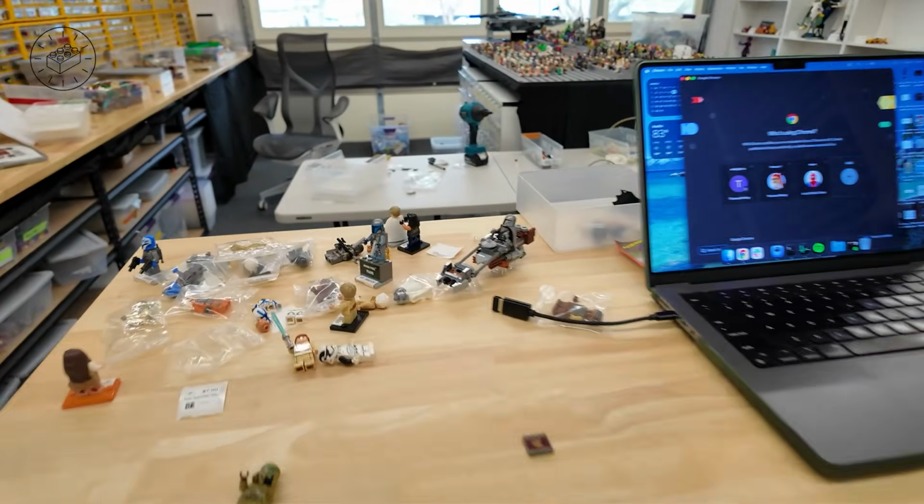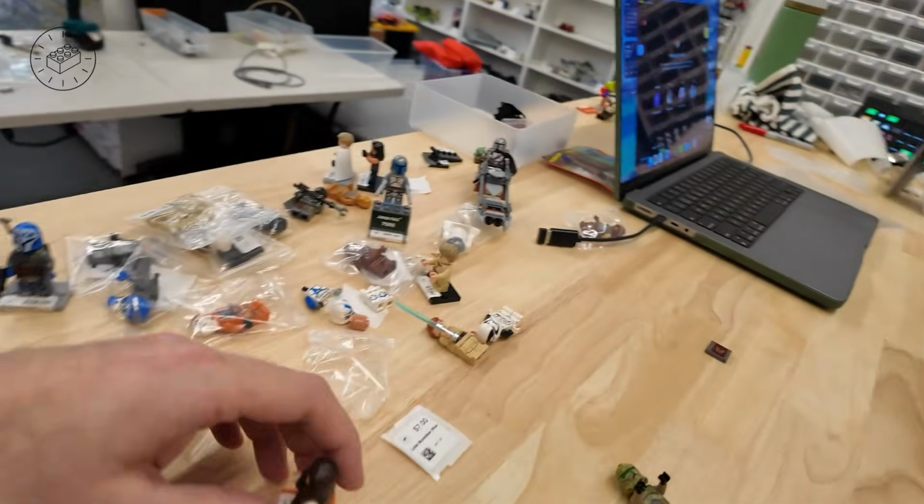All right, I just finished up Star Wars. It is 1:30. It took quite a while. This is kind of the aftermath. These are things that were just not in inventory.